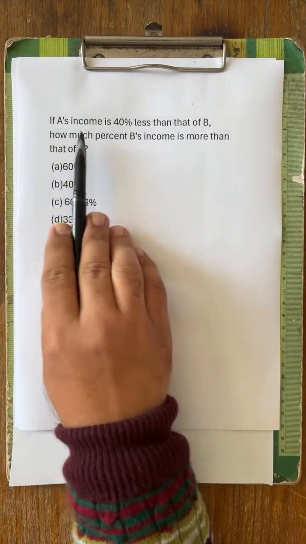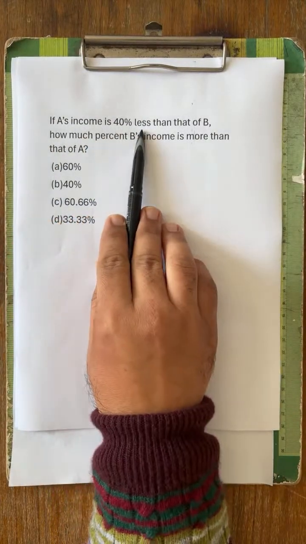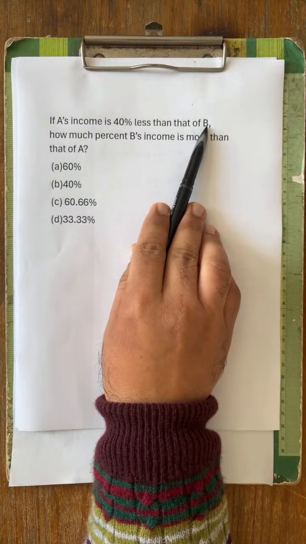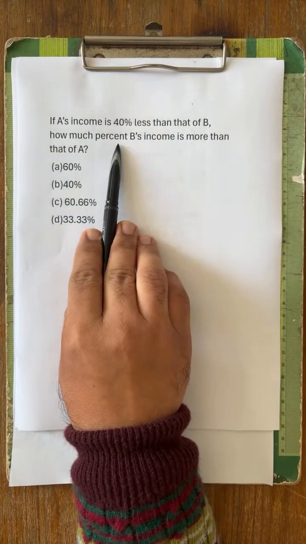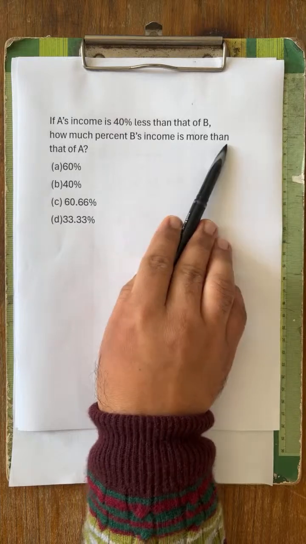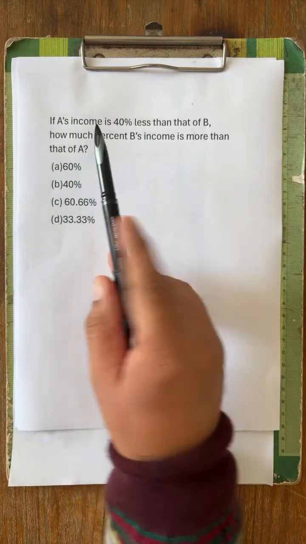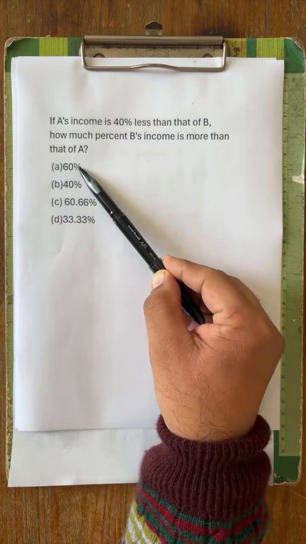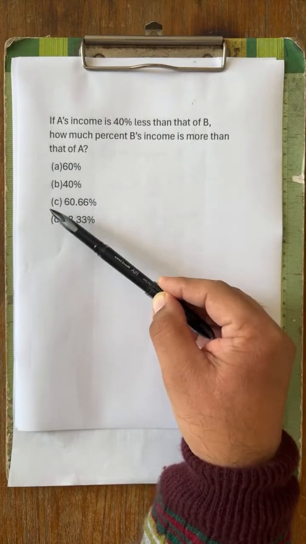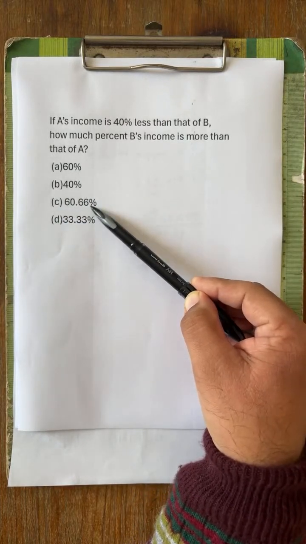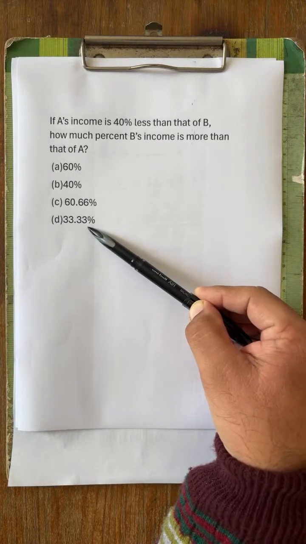If A's income is 40% less than that of B, how much percent B's income is more than that of A? Option A 60%, B 40%, C 66.66%, D 33.33%.